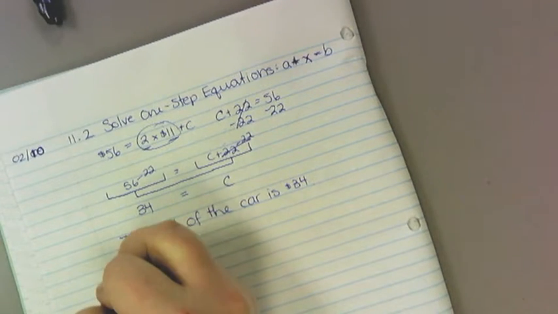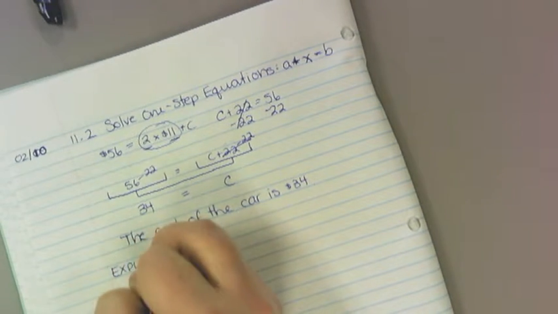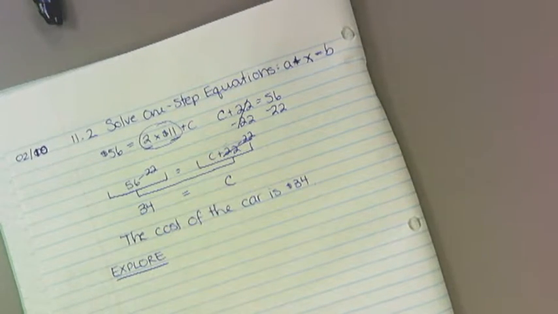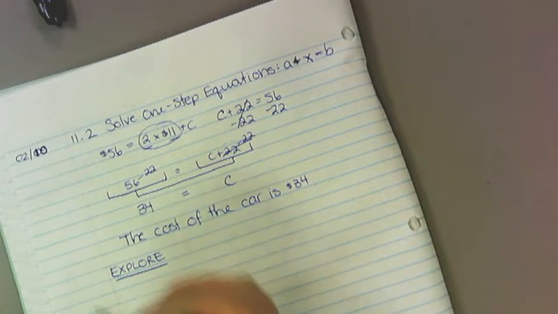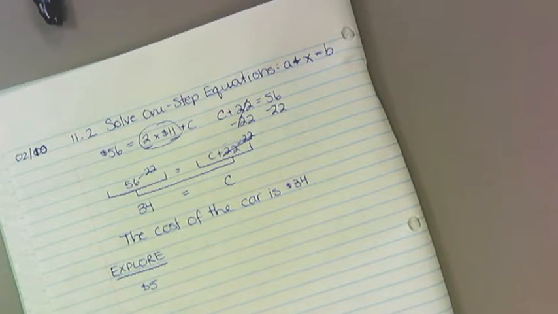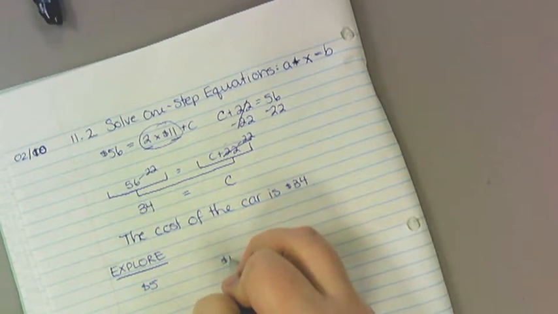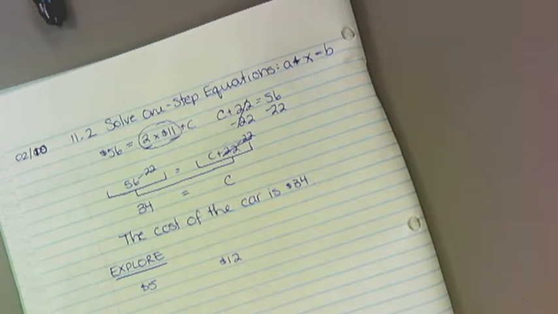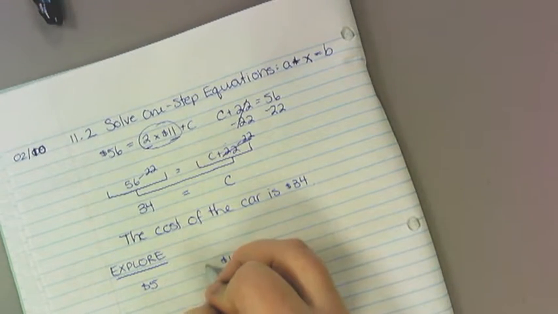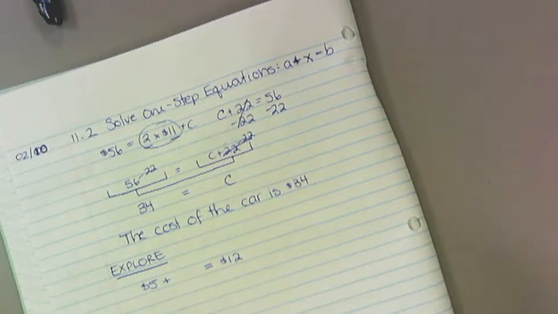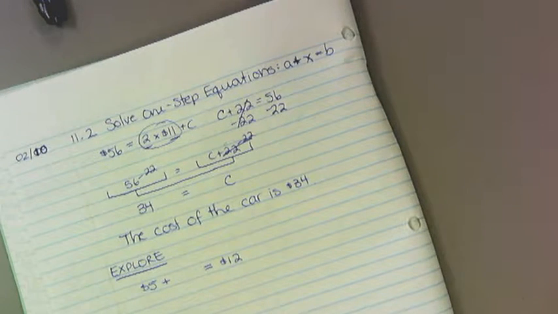So, explore. Hilda's grandmother gives her $5 for her birthday. Hilda puts this in her piggy bank and now has $12. How much money did she have before her birthday? What variable do we want to use to represent this? B for before. Perfect. So $5 plus B equals $12.